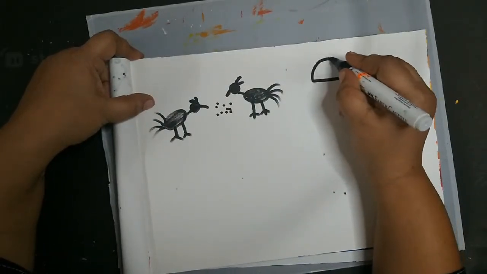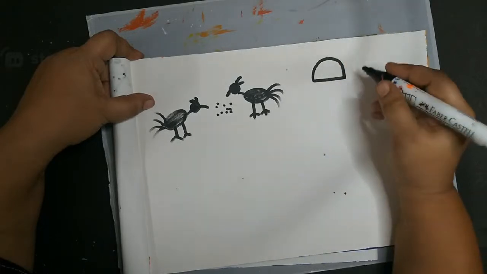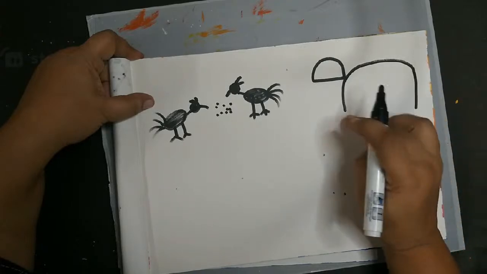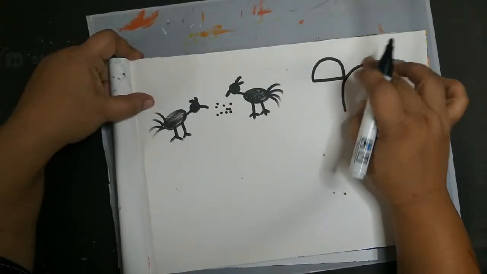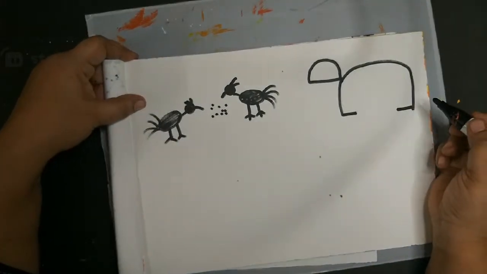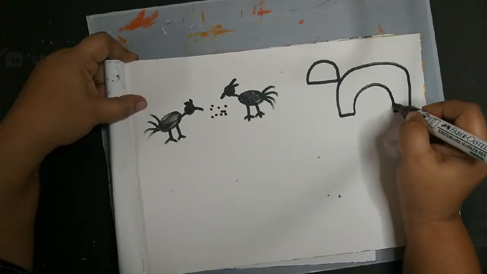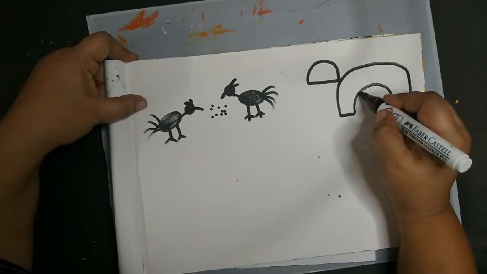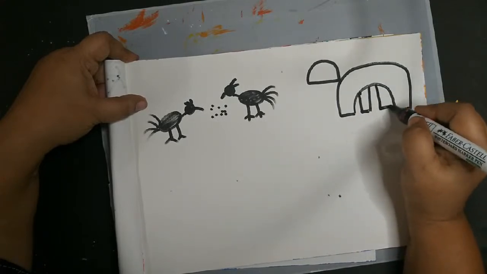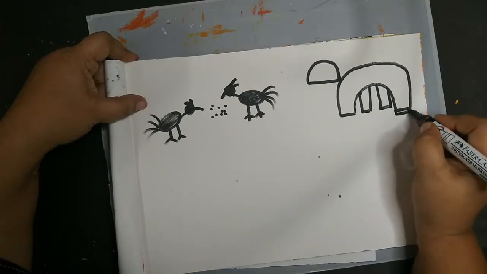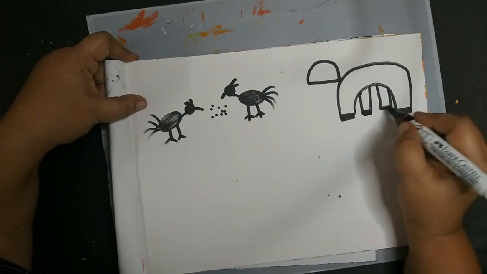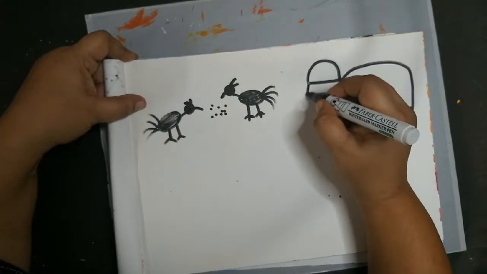A protractor shape, a semicircle you may call it, and then a modified round-edged square, half of a square, then two lines like this. Think of an igloo maybe. It's only black and white today, not with colors or anything. We will be doing the compositions in the coming days.